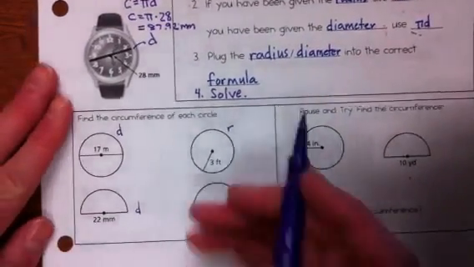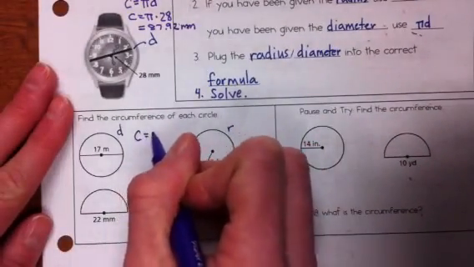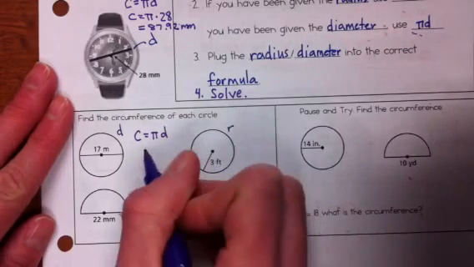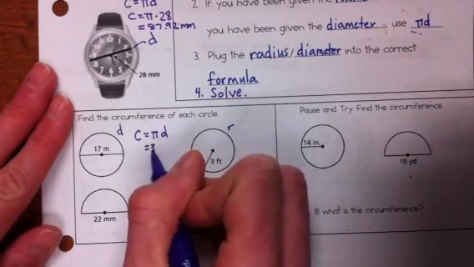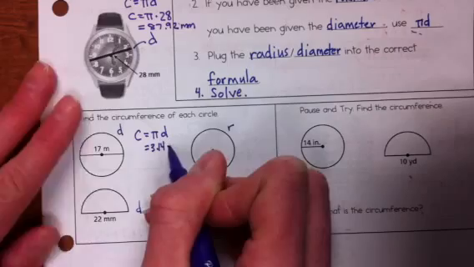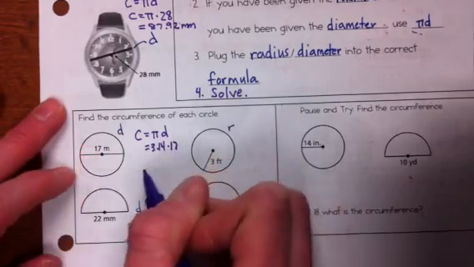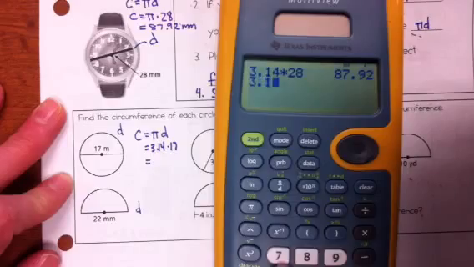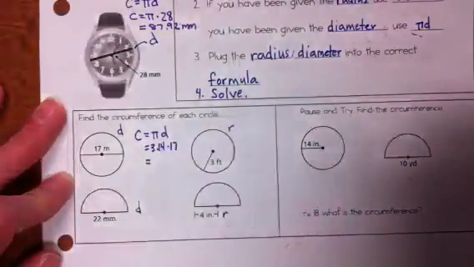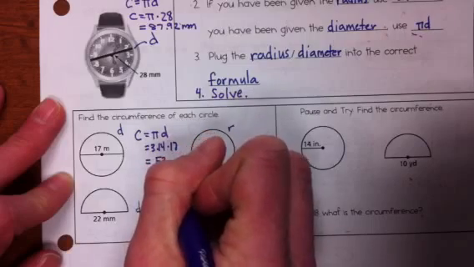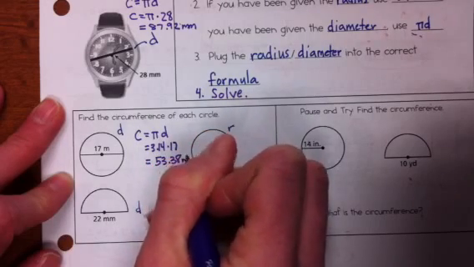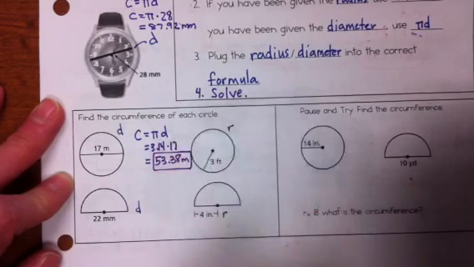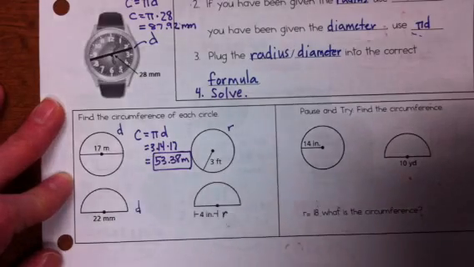And these are a little bit different, so pay attention when I get closer to those, okay? All right, so let's plug into our formula. I know because this is diameter, I'm using pi times d. So this is equal to 3.14 times 17, which is what I'm plugging in here. And when I do that, I get 53.38, and that's my answer. And we can put meters because it is circumference, and that's the units we're using.